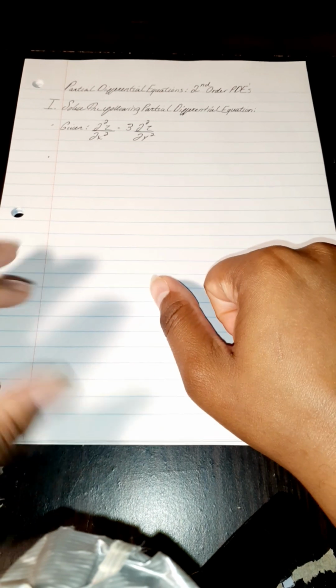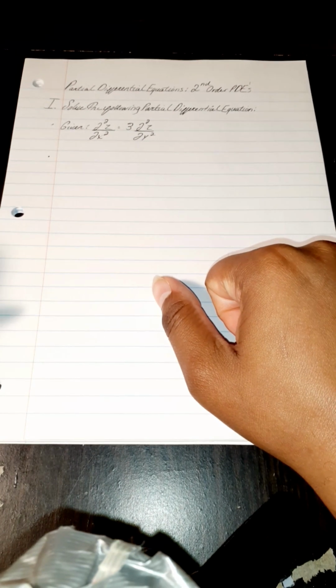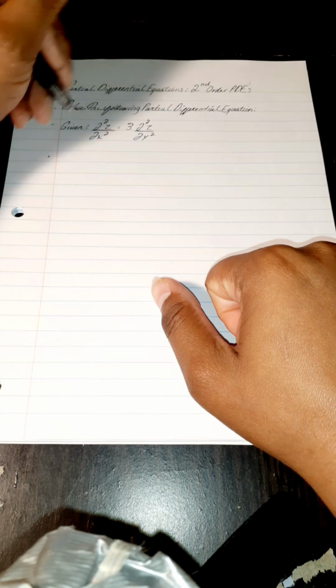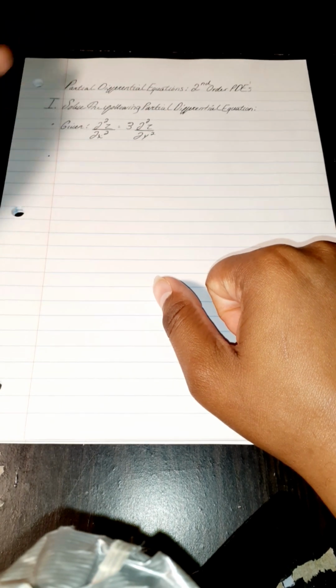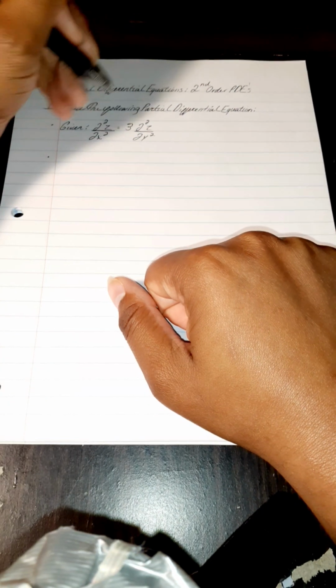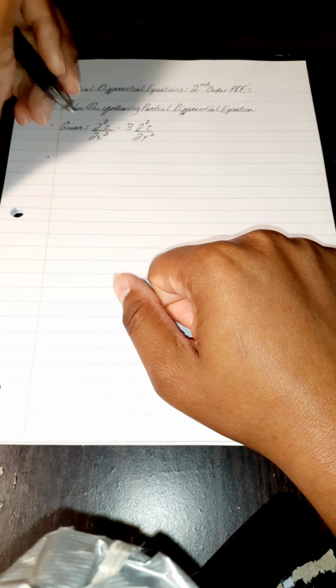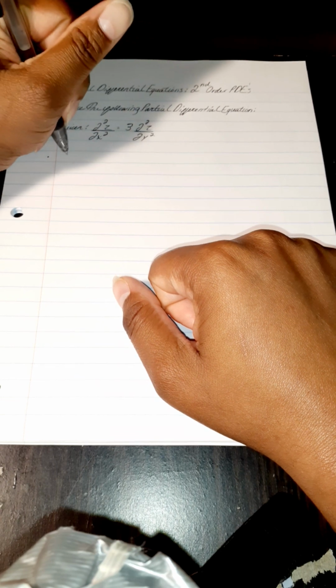Most PDEs cannot be solved analytically. And there's a variety of different techniques to solve them, such as separation of variables and so forth. But in this particular example, the first thing that we're going to do is subtract 3 times d squared z over dy squared from both sides here.